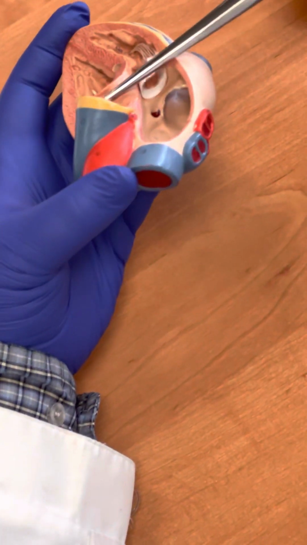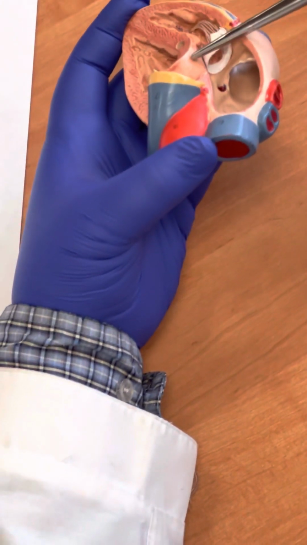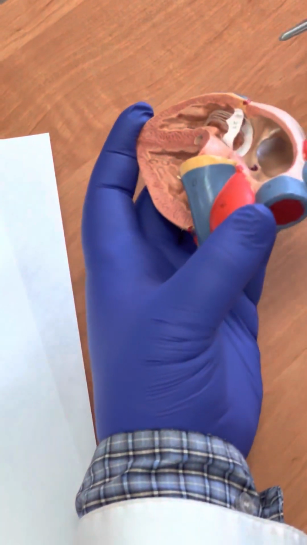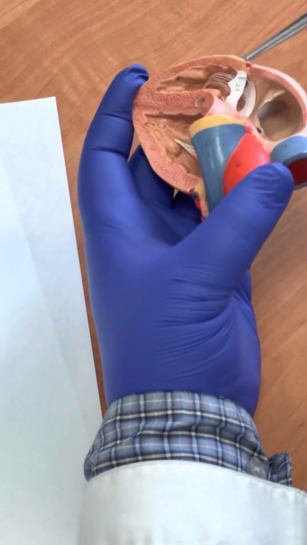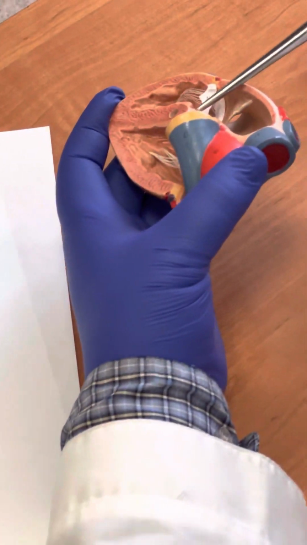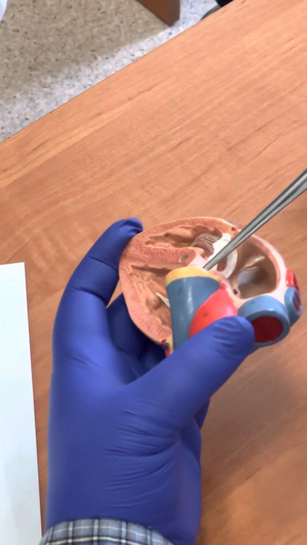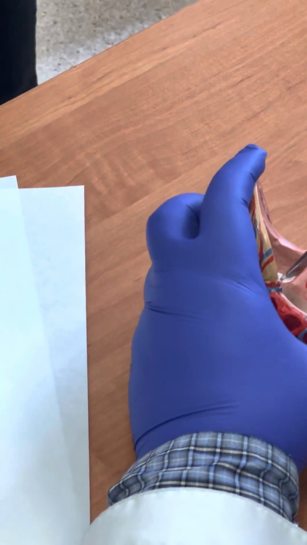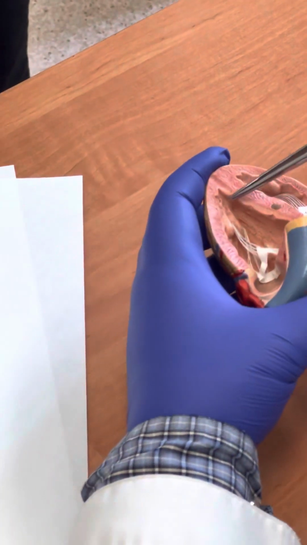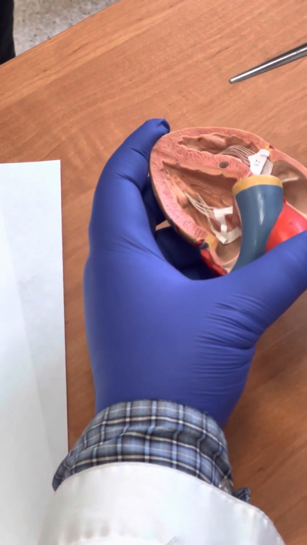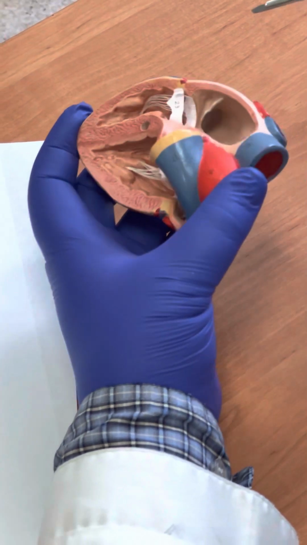In this place the surface of the ventricle is smooth, and it has the name conus arteriosus. We have it in both ventricles: the conus arteriosus in the right ventricle continues into the pulmonary trunk, and the conus arteriosus in the left ventricle continues into the aorta. Another part of the ventricle has trabeculae carneae.